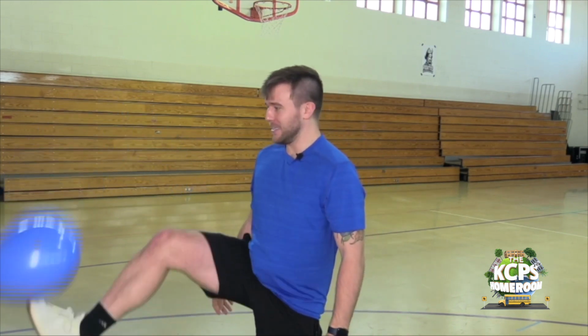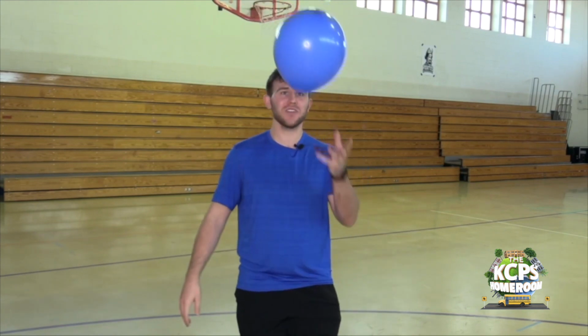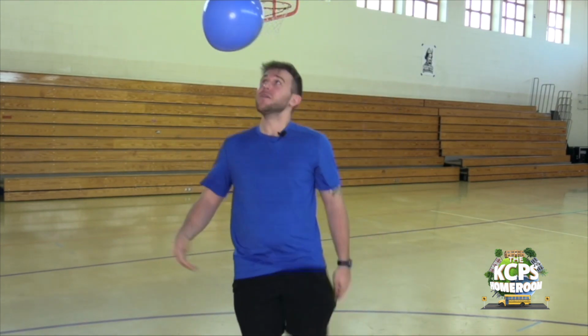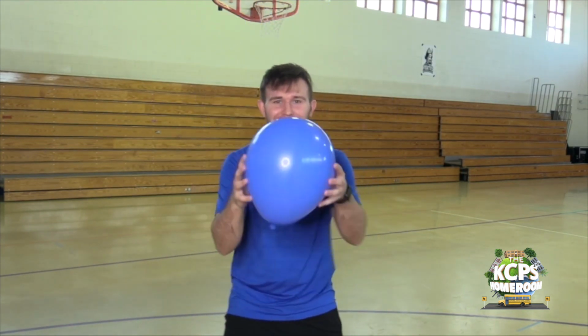It's kind of like hacky sack. If you have a hacky sack at home, great way to get yourself ready for soccer. Bringing that balloon up. Awesome job.